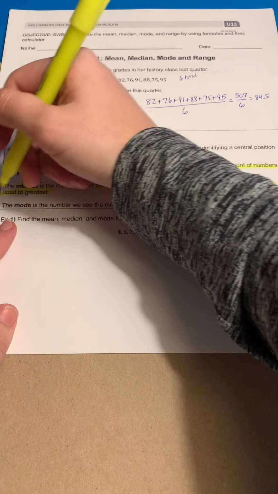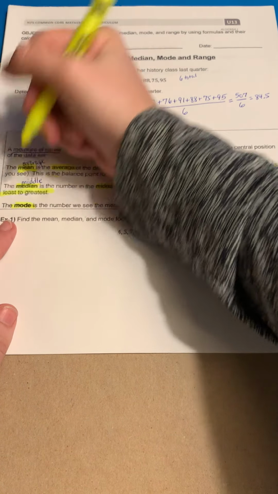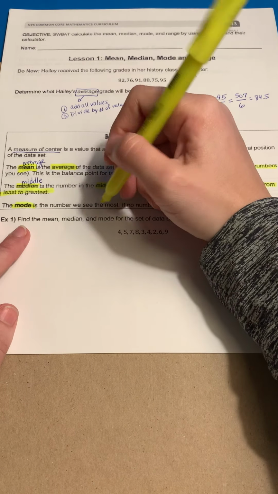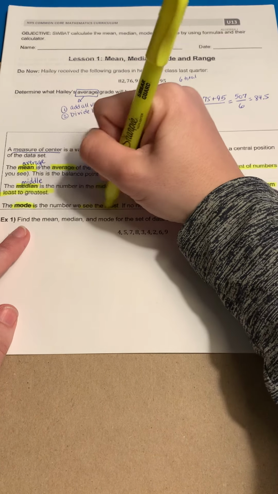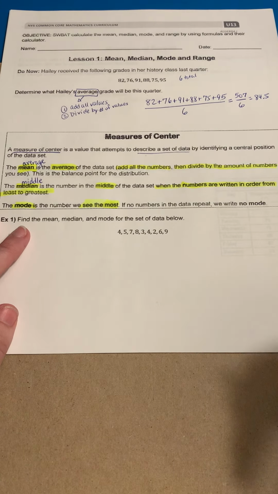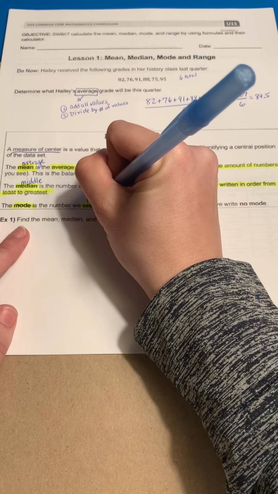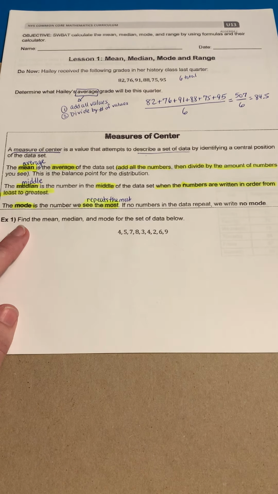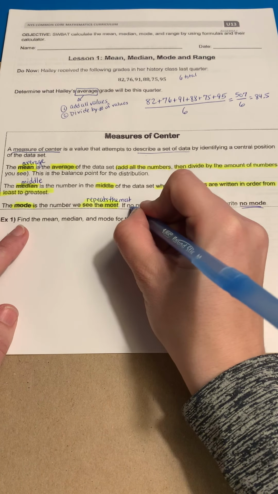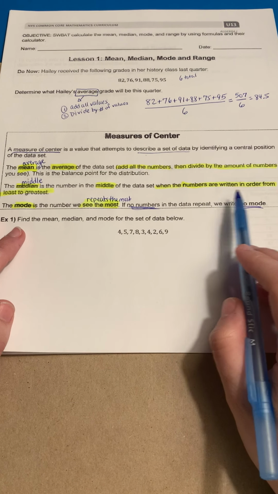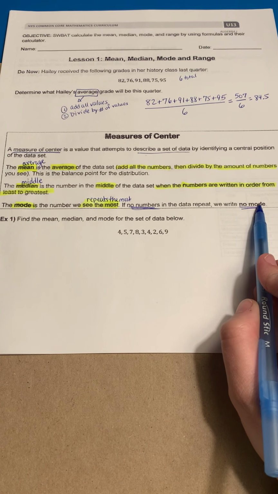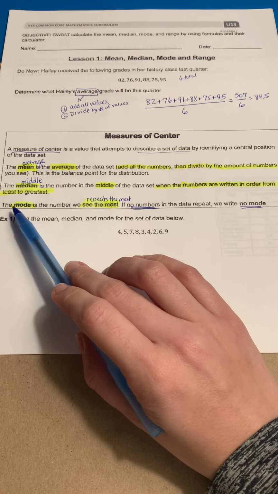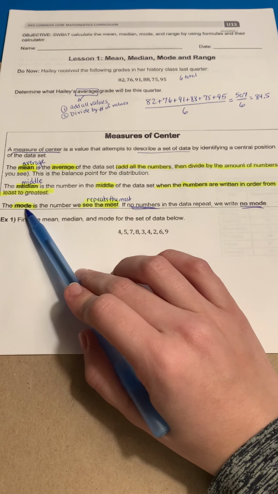And then the last term of this section is the mode. Now the mode is the number that we see the most. So it's really the number that repeats the most. If no numbers repeat, then you write no mode. Okay, so if no numbers repeat, we write no mode. If there is a number that repeats the most, then that is the mode.